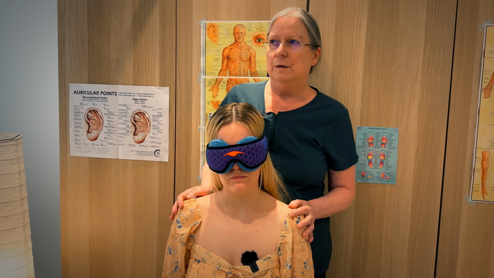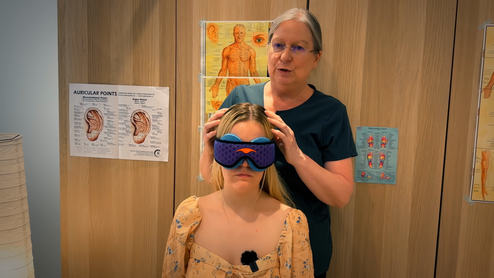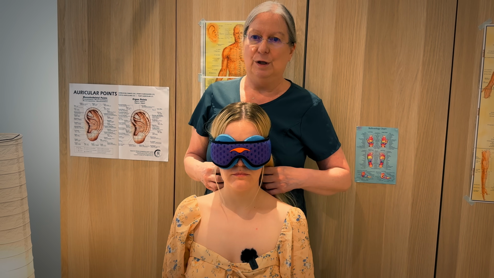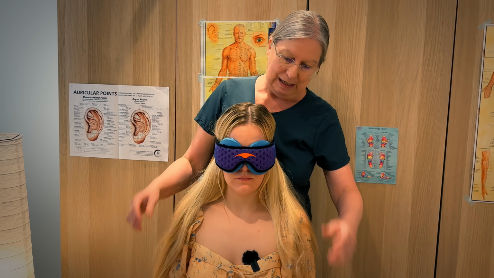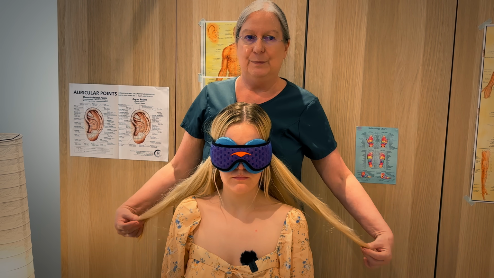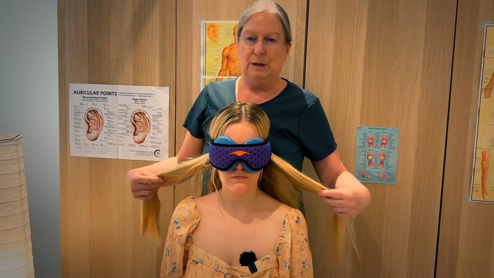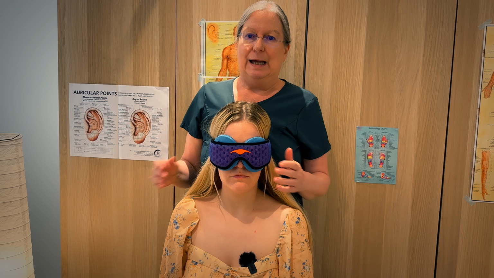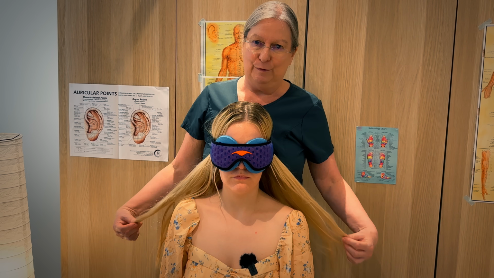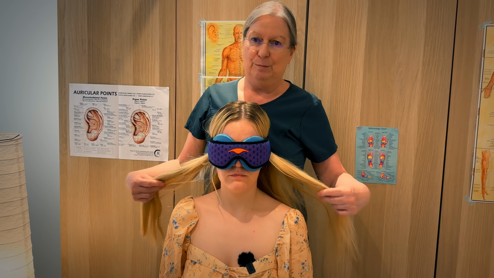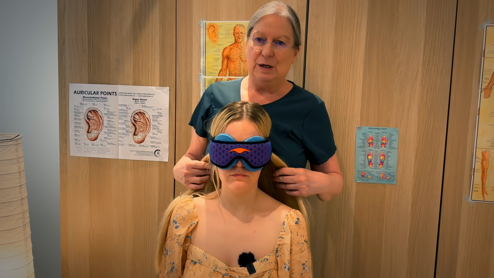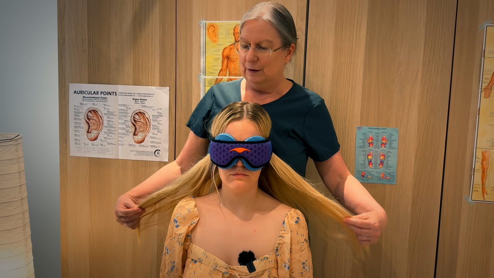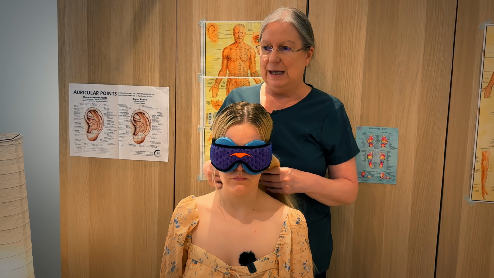Just narrowing this down into the area that we want to treat today, there are specific points that are known to help with tension headaches in particular. These are known as Gall Bladder 20 and 21, and the large intestine, number 4, the small intestine, number 3, the stomach, 36, the bladder, 60. And we're going to look at some of these today.